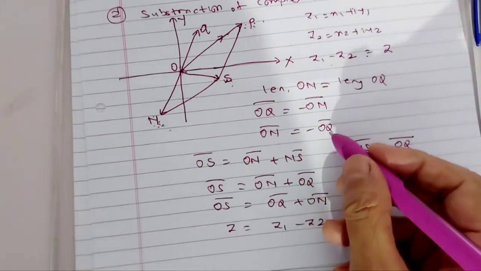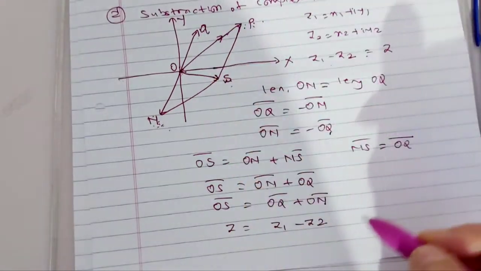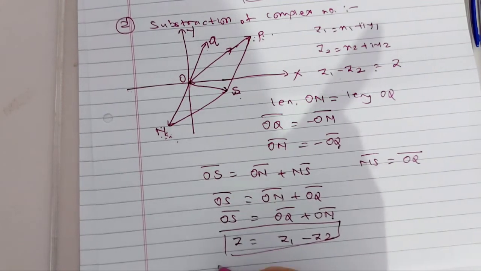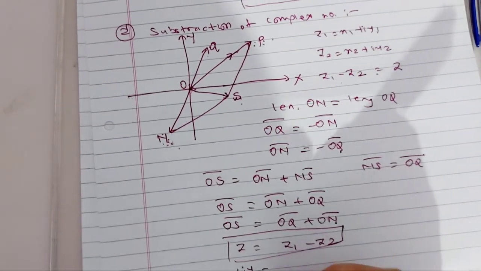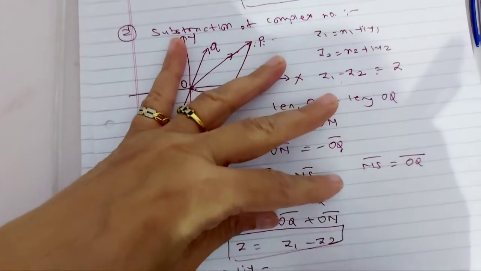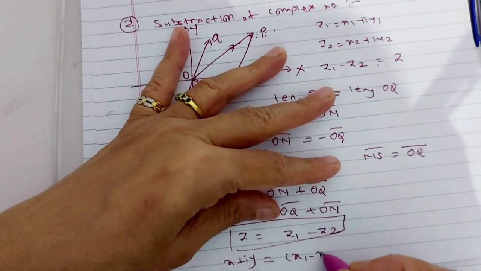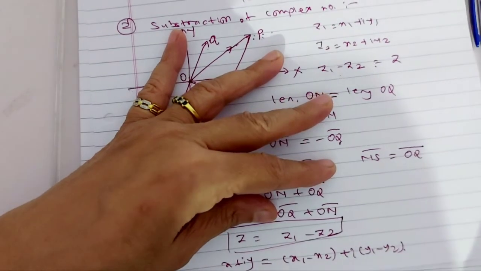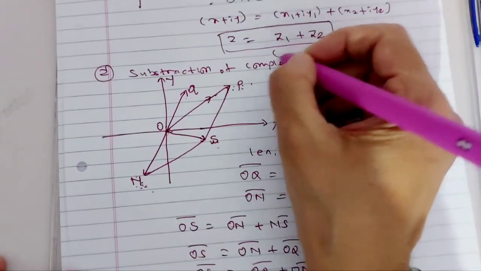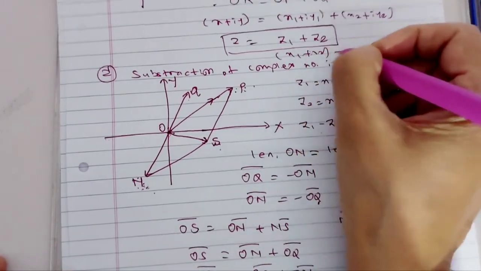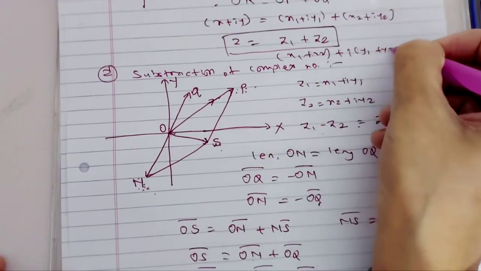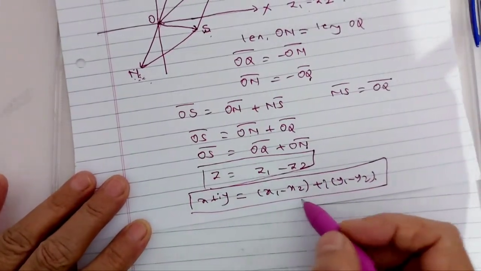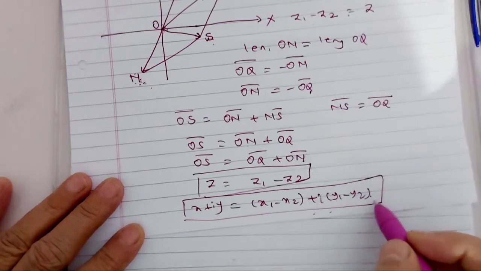ON is minus OQ, and OQ is your z2. So z1 minus z2, which we have got. Basically, x plus iy is equal to z1 minus z2, which is x1 minus x2 plus i times y1 minus y2. Like here we wrote x1 plus x2 plus i times y1 plus y2.